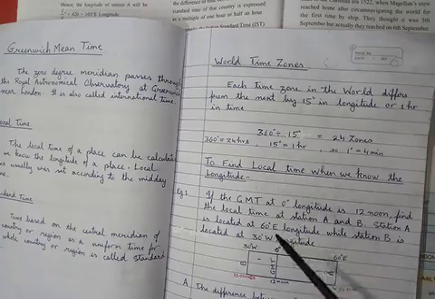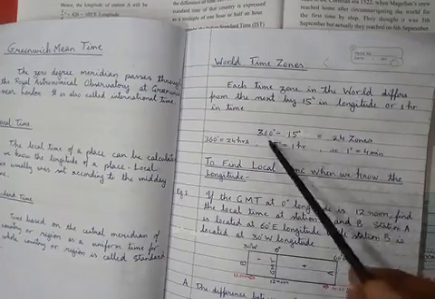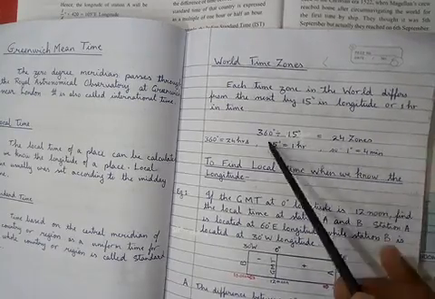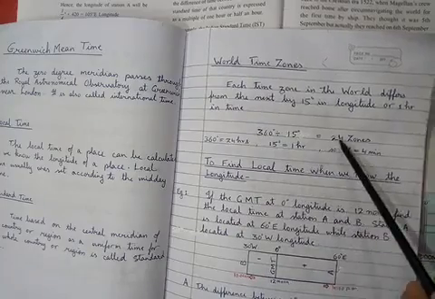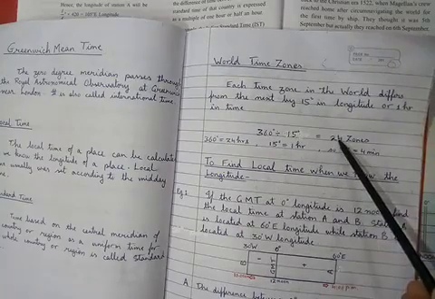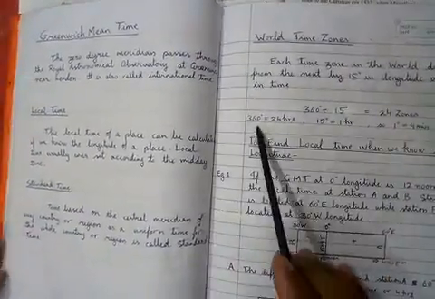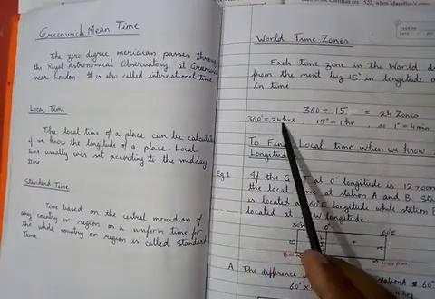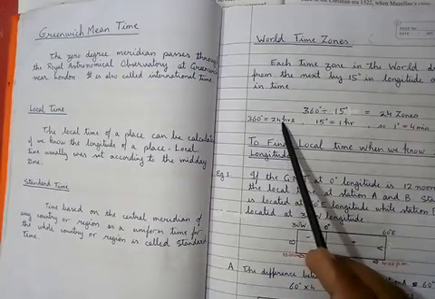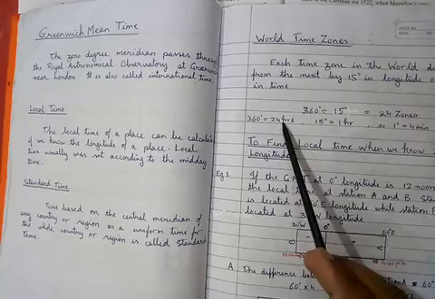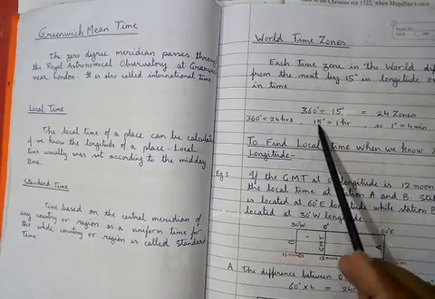Now suppose you do it the opposite way. If you divide 360 degree by 24 hours, what will you get?